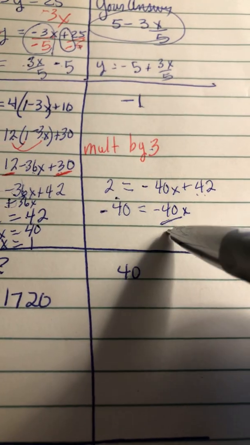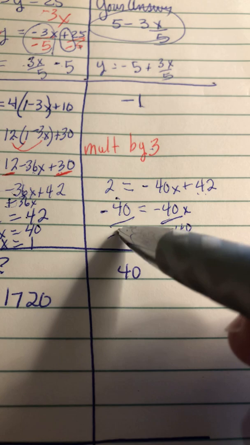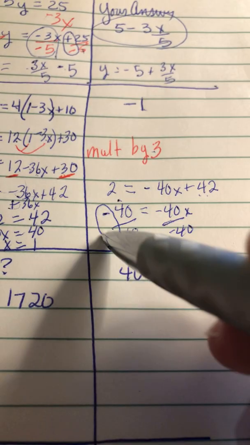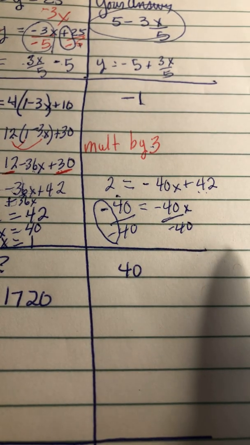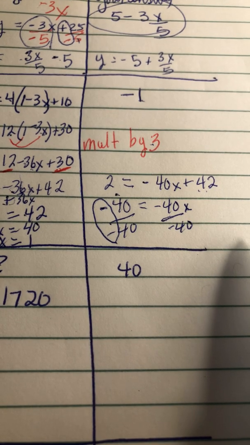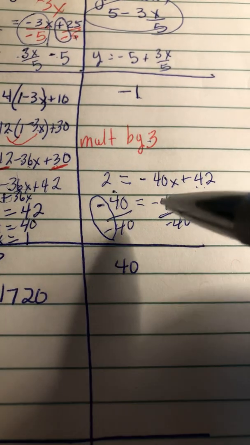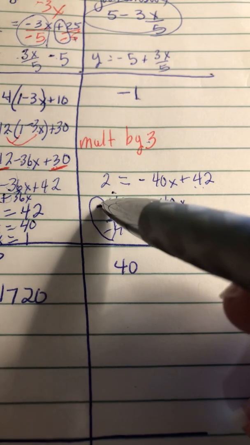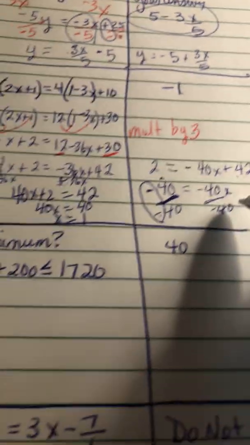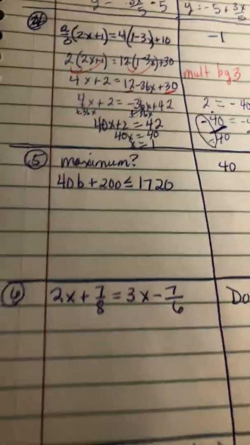And when you divide by negative 40 on both sides, again, you have that situation where two negatives come together and create a positive when you're doing multiplication or division, and the fractions are division, so two negatives make a positive, and that's how you end up with a positive 1.